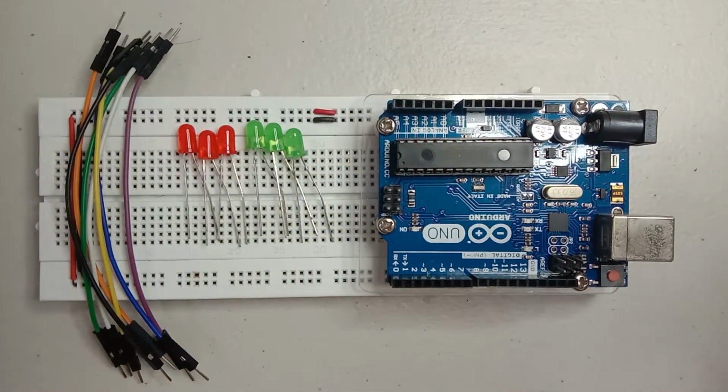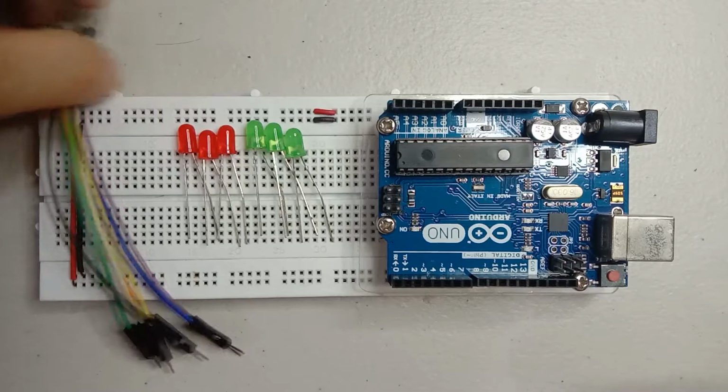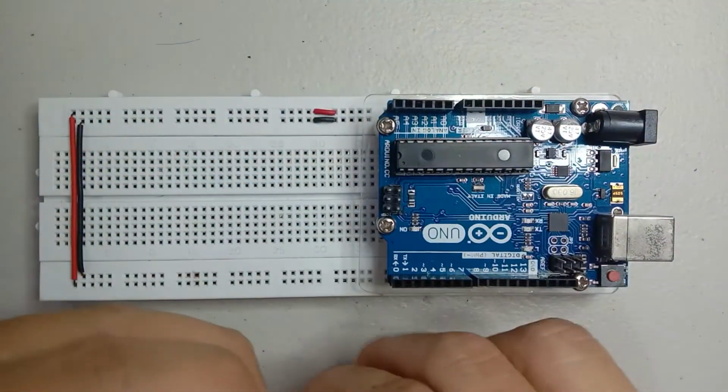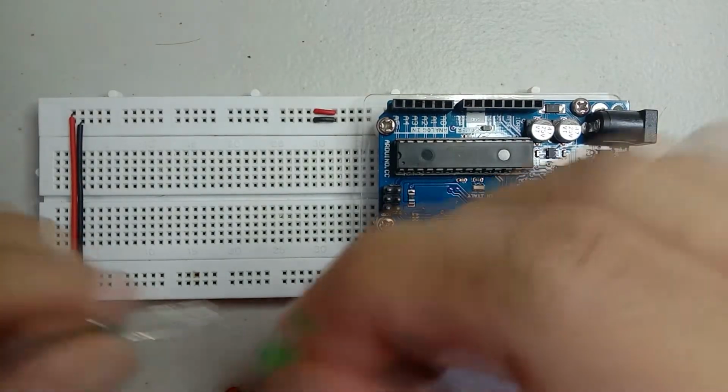Let us now build our circuit. First, connect all the LEDs to our breadboard.